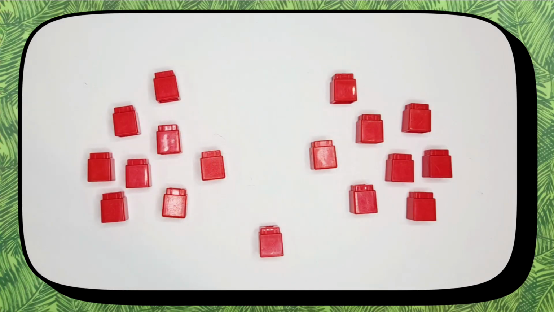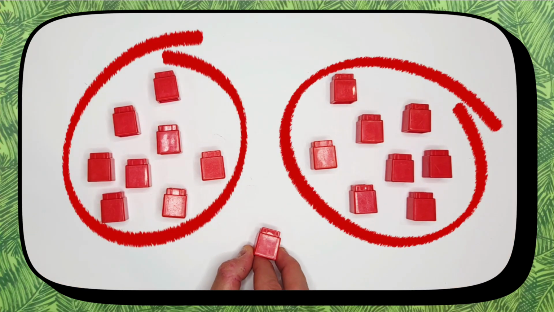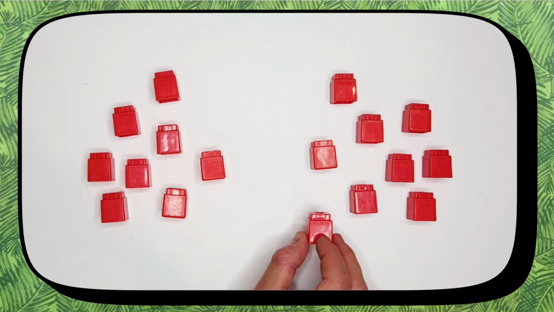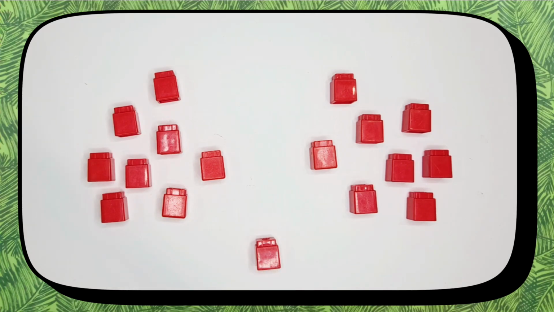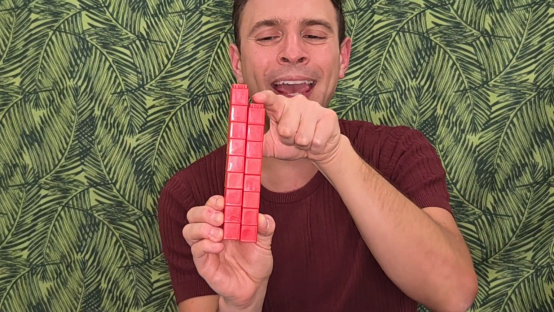I've tried to make 2 equal groups, but is it possible? I have 2 equal groups of 8, but now I have one more. Adding block 17 will make one group have one more, so that will make them unequal. I've tried to make 2 equal block towers with 17, but have a look, I'm having the same problem. I can't make equal groups. This one doesn't have a pair.